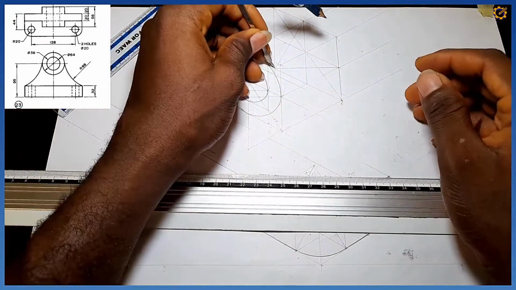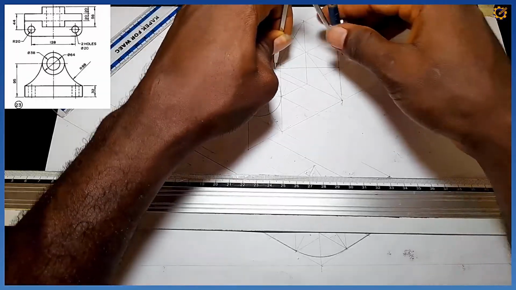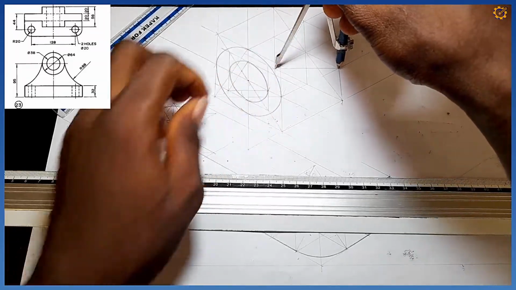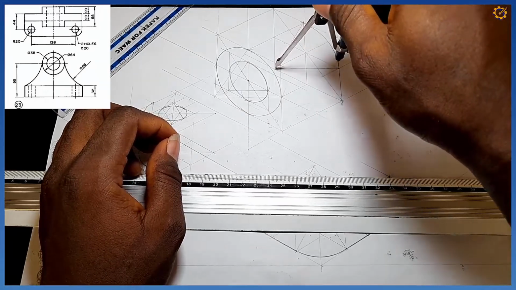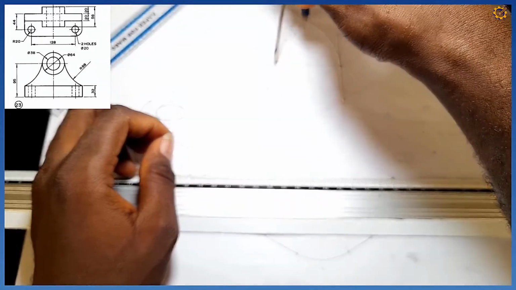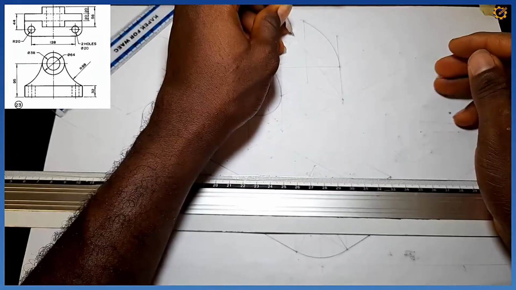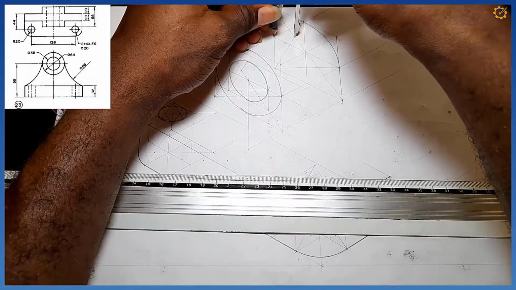I'm developing for diameter 64 first of all. From here down here, I only need half of my circle, half. Making it thick once and for all. Poof, thick.